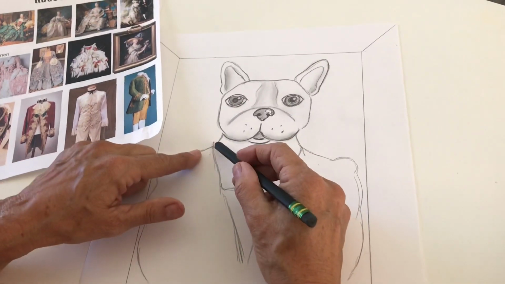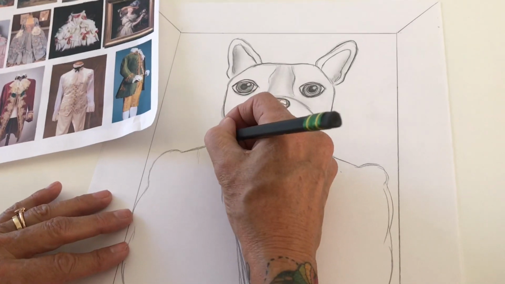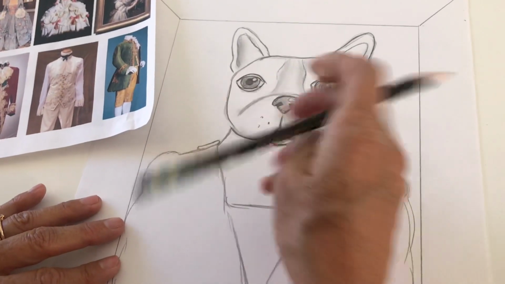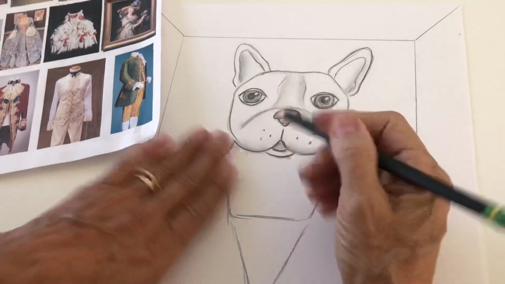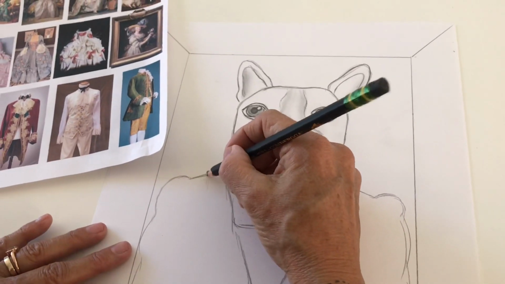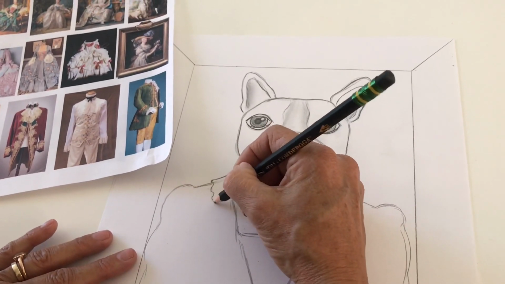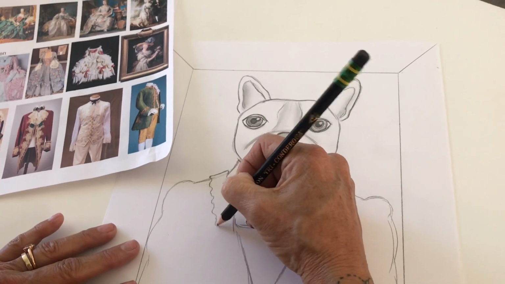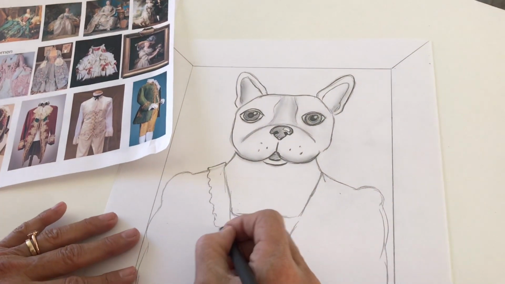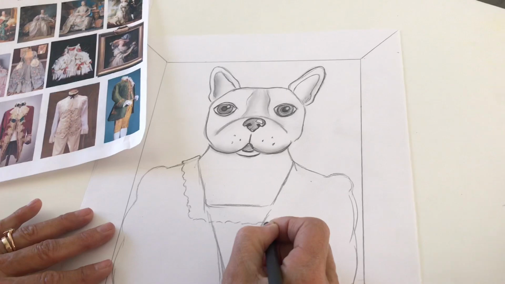Now, the clothing is up higher than the body. So I'm going to make this extend up just like that. And then I'm going to go in and I'm just going to draw maybe some wavy lines at first to make it look like it's lace. And then I'll continue that all the way around here.